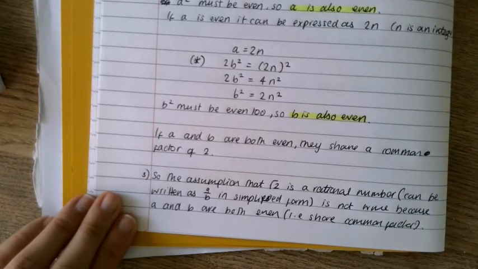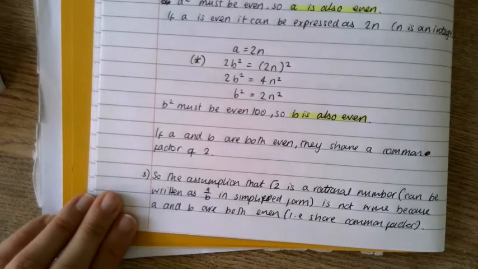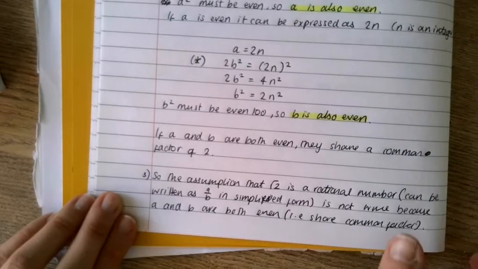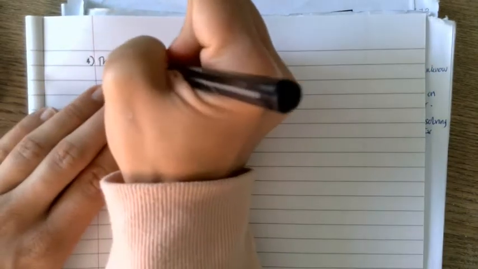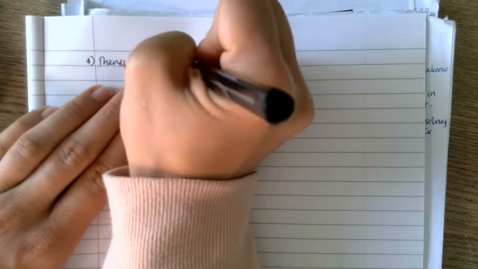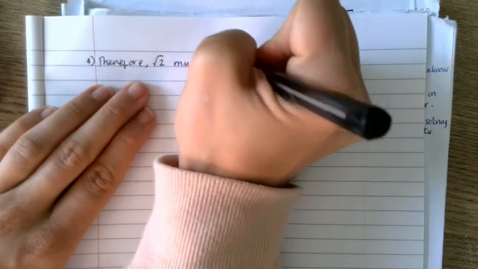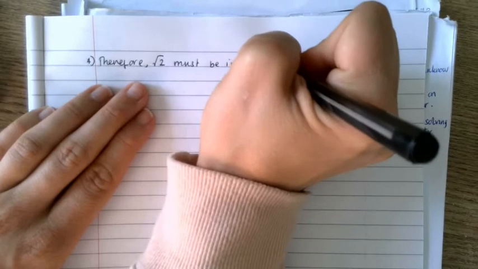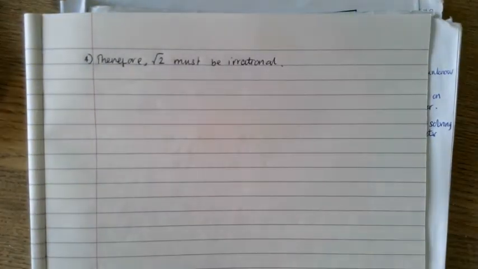And the last part, step 4, is just to state that our original statement was true. Okay, so step 4 is therefore root 2 must be irrational. Because when we assume that it's rational and we work through our algebra, we get a contradiction in the algebra, and that's not possible.